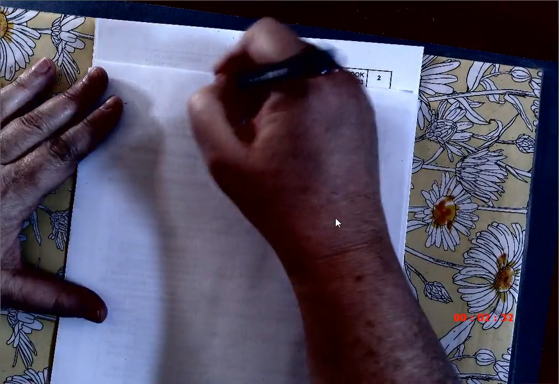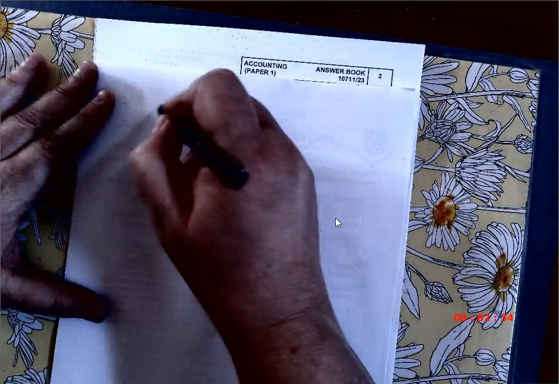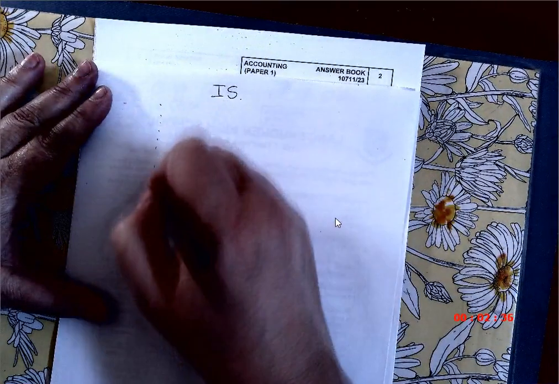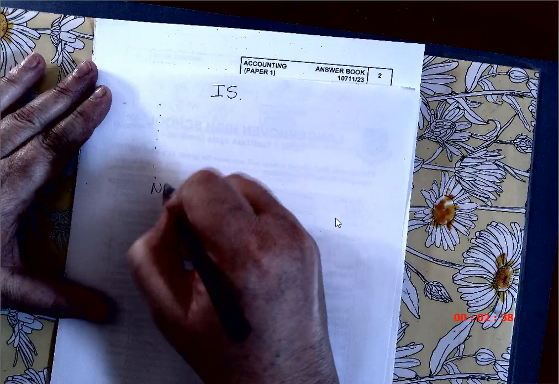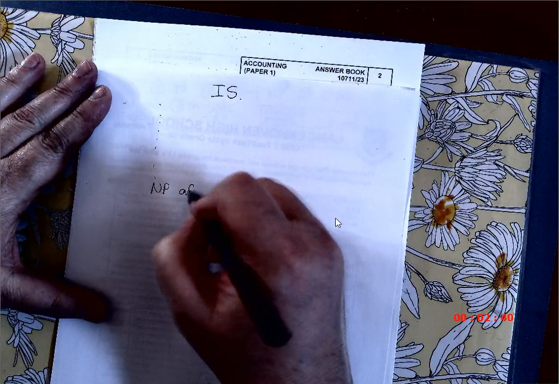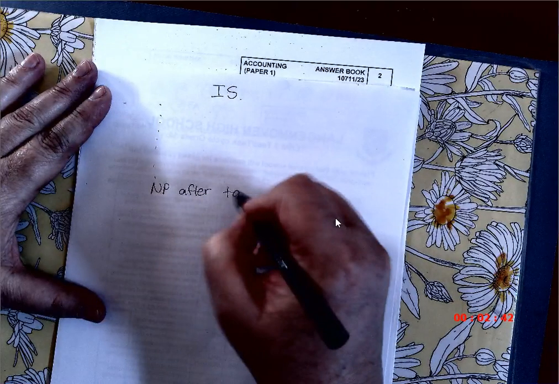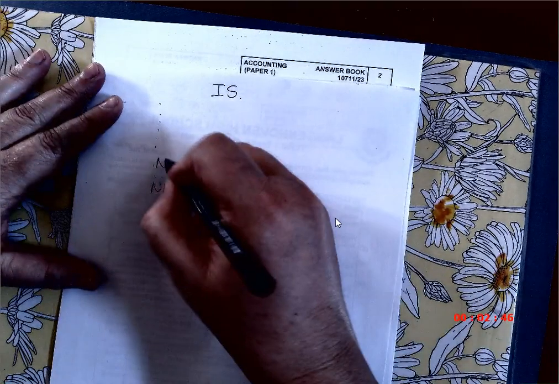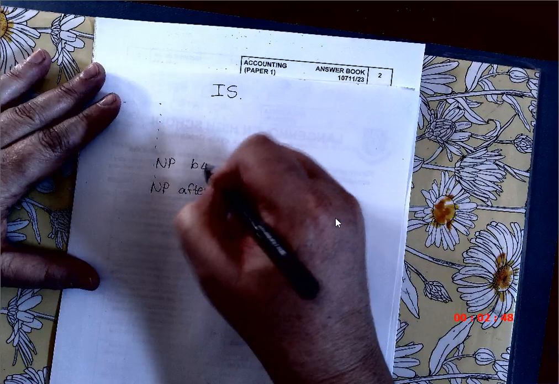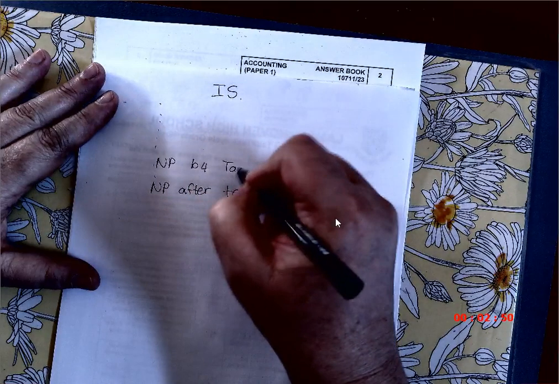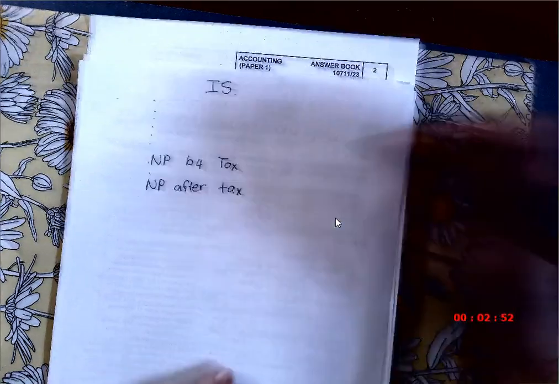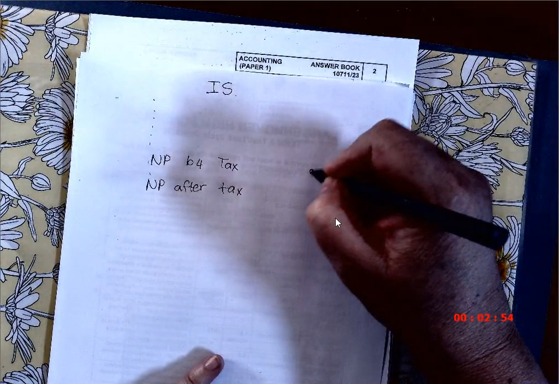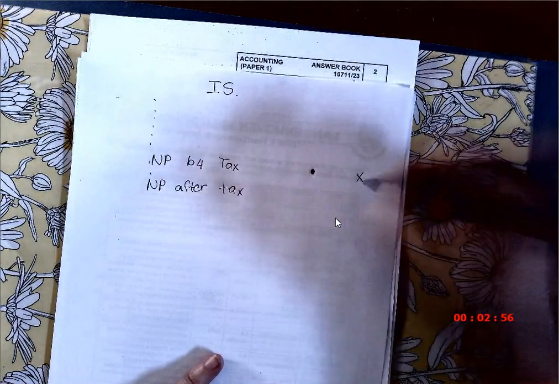Now remember, if you think of your income statement: sales less blah blah blah, and in the end I've got net profit after tax. What they would usually do is give you net profit before tax. Okay? And then they would tell you, oh, this amount that they give you here, it's wrong.